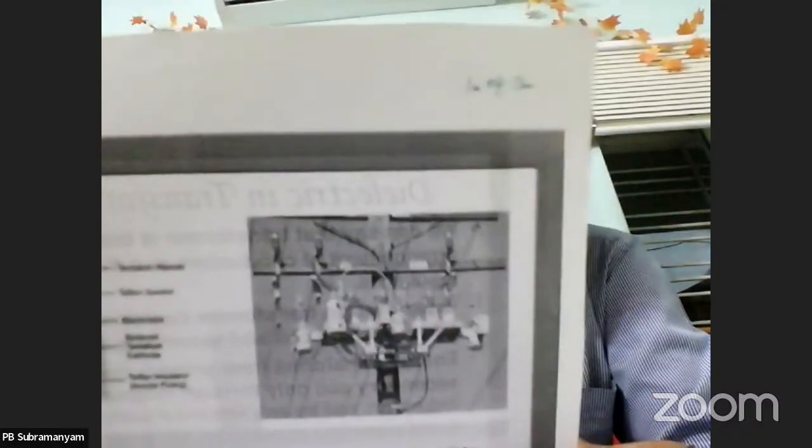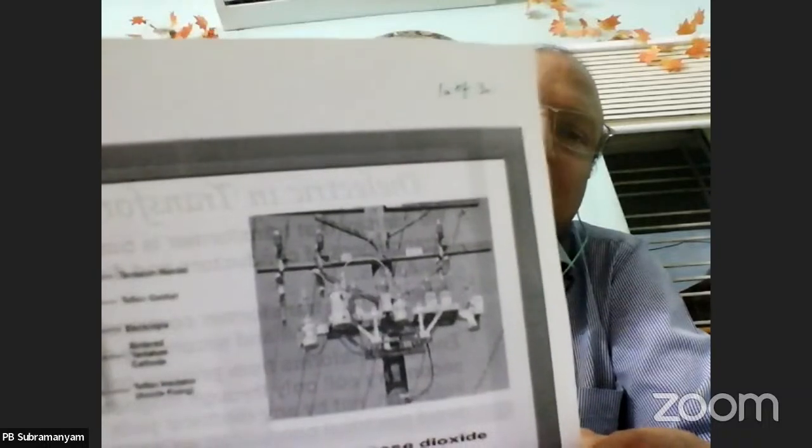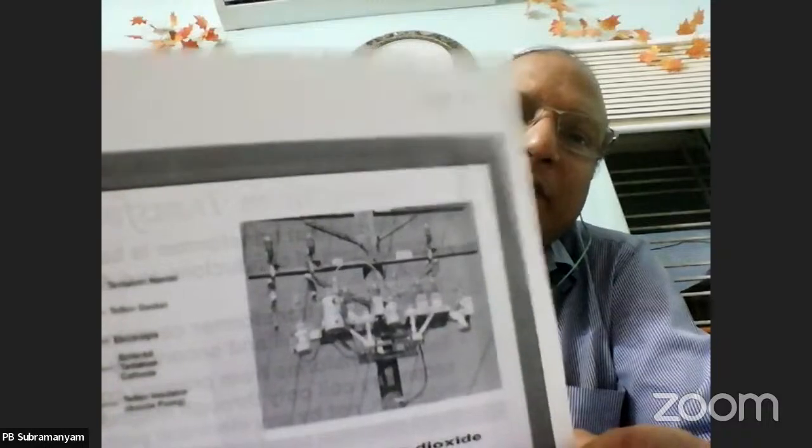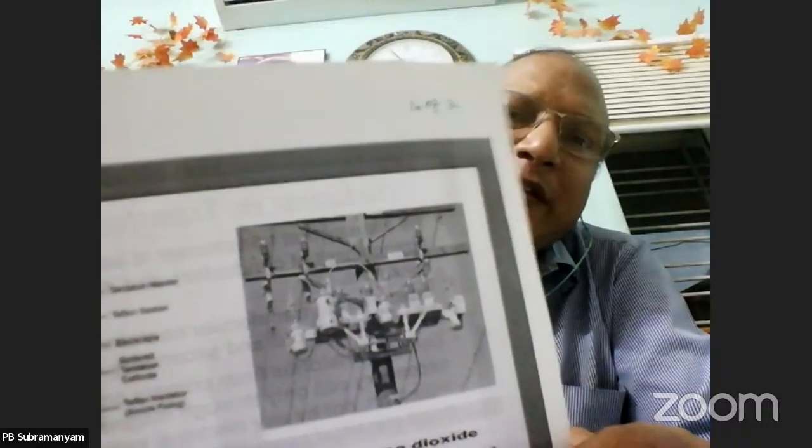Sir, is this related to the transformer also, sir? Yeah, at the transformer. See what happens: the power lines will be passing, and the wires will be connected to the transformer, isn't it? And they actually use this kind of substance.